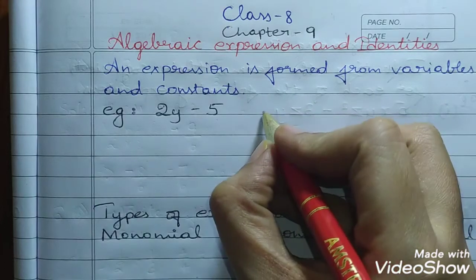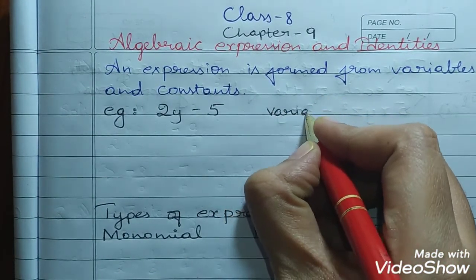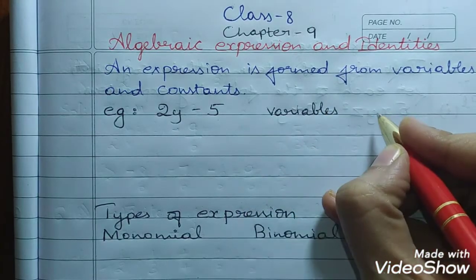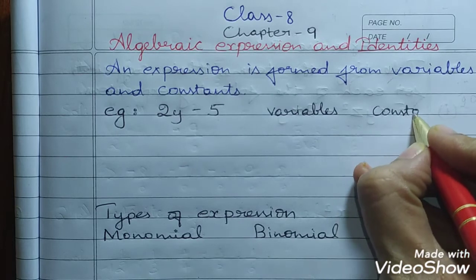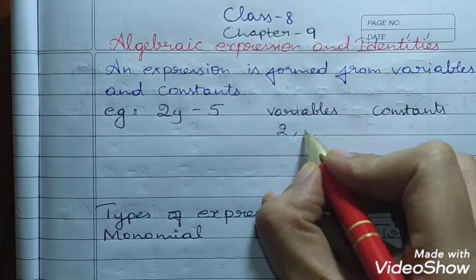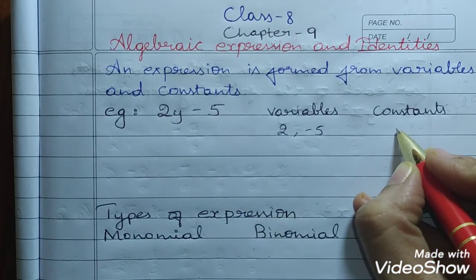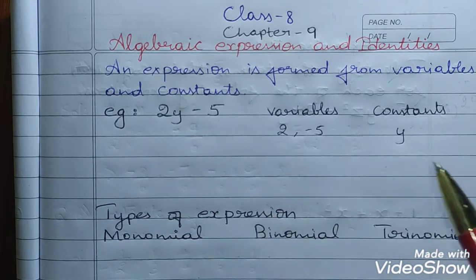Variables, constants. Okay, an expression will have variables and constants.